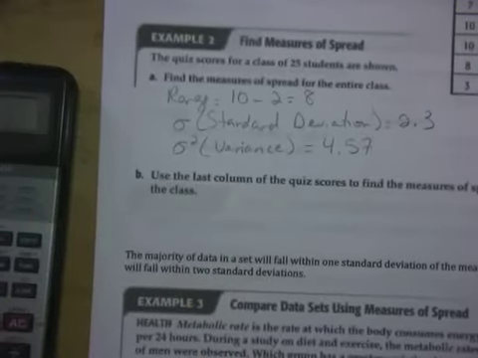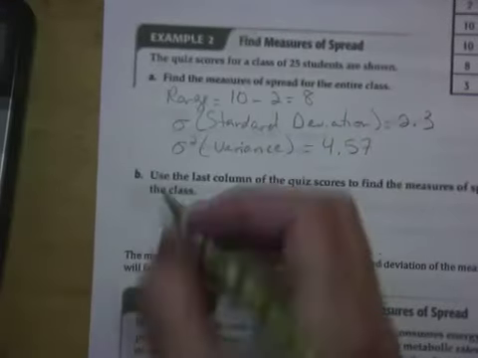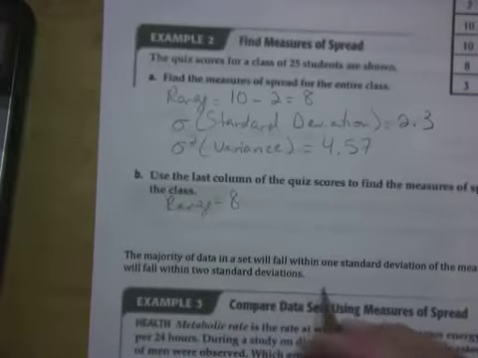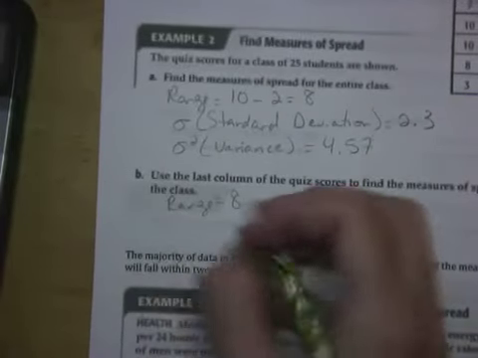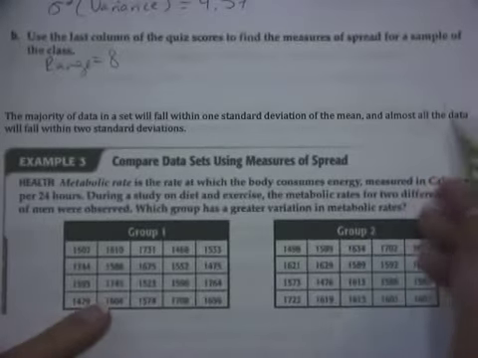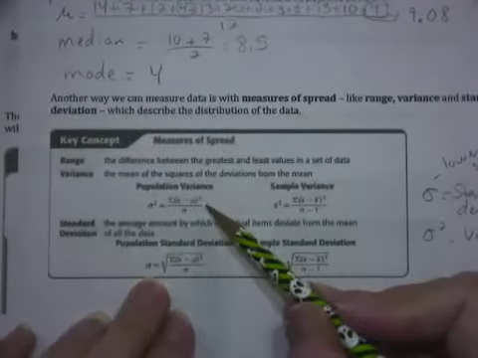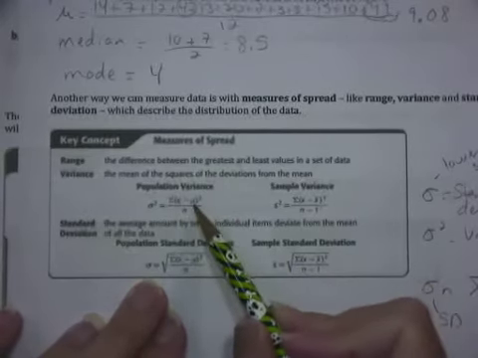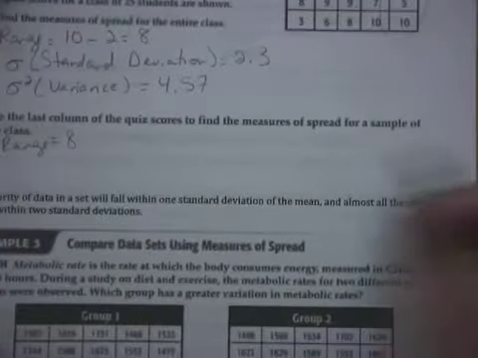Now it's asking me to use the last column in order to find the measures of spread for a sample of the class. So my range would still be 10 minus 2, which is 8. And in the interest of showing you how to use the formula, I'm going to actually calculate this. So in order to do that, we have to calculate the mean, because remember, standard deviation is just the square root of variance. And when we are finding variance, what we're doing is taking each term and subtracting the mean from it and then squaring it. Okay, so got to find the mean.